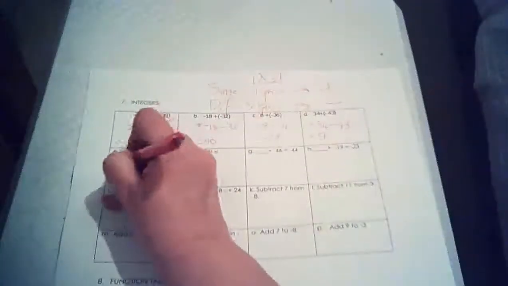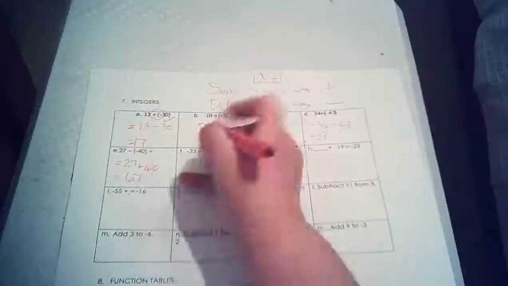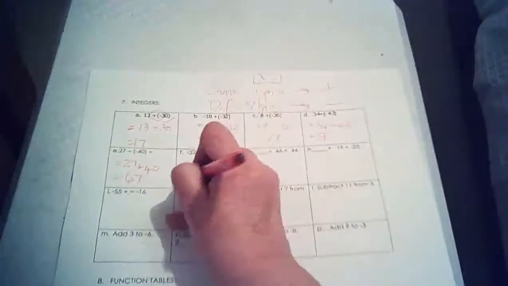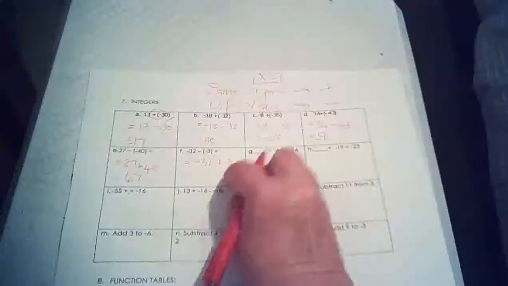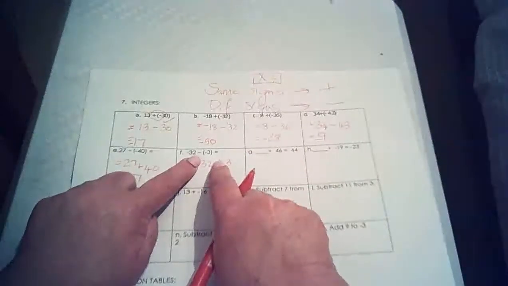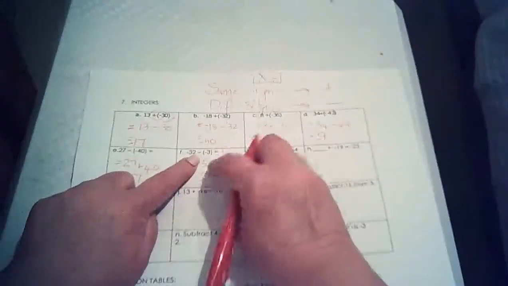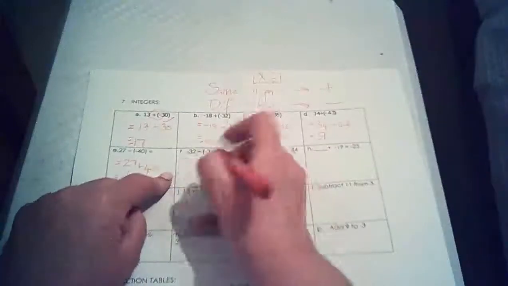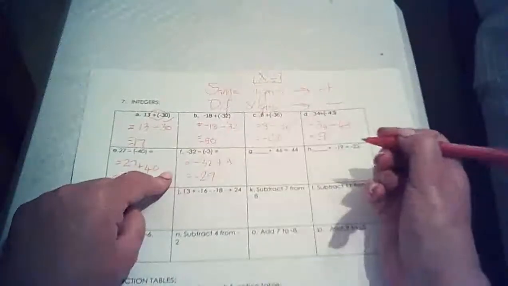Okay, so now let's look at these. This one just says 27, negative, negative, plus 40. So 27 and 40, 67, because they're both on the positive side. This one, minus 32, positive 3, because I changed the sign. If I go minus 32 plus 3, I see they're different, cover them. 32 minus 3 will give me 29. And which sign's bigger? 32, so negative 29.